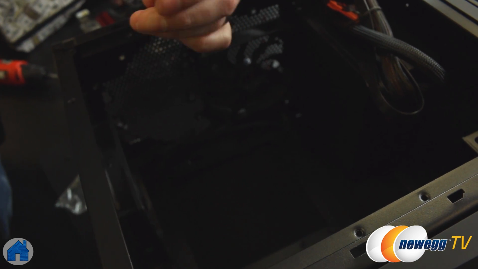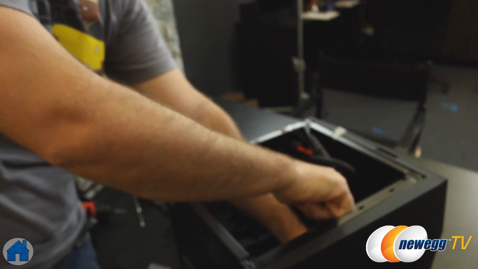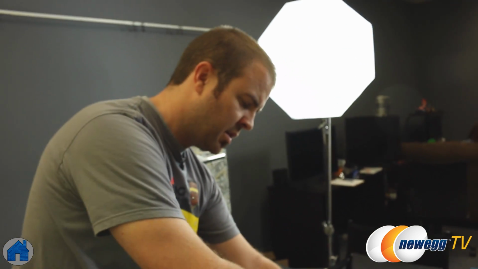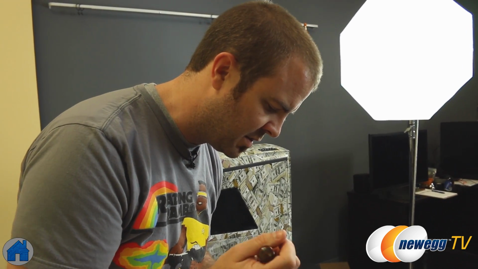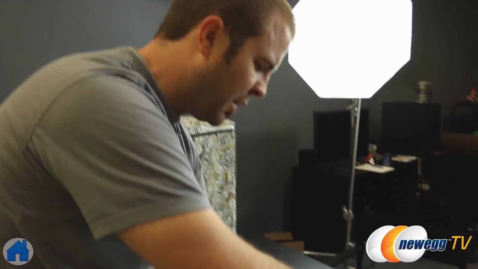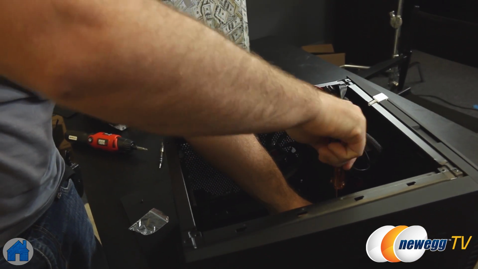My rule of thumb is to tighten the standoffs down quite a bit, and then the actual screws that go in to secure the motherboard, only do those just snug or hand tight, because you don't want the standoffs to back out if you ever go to remove the screws that are in them.